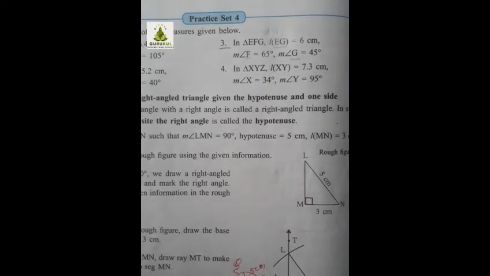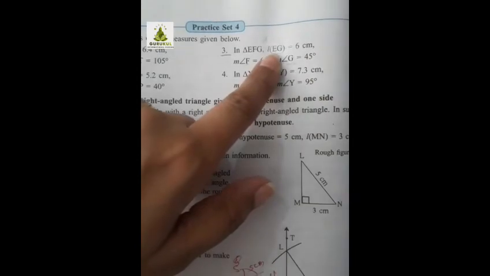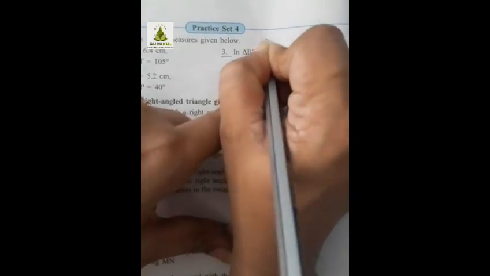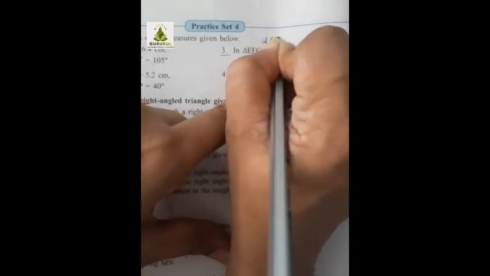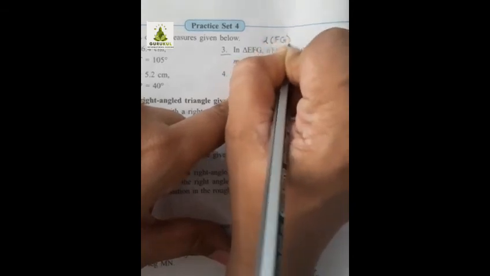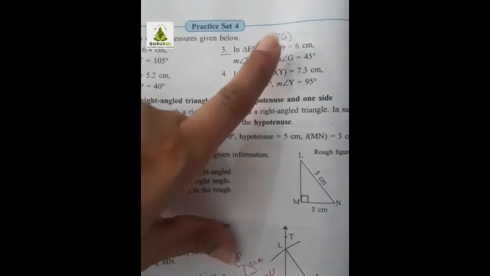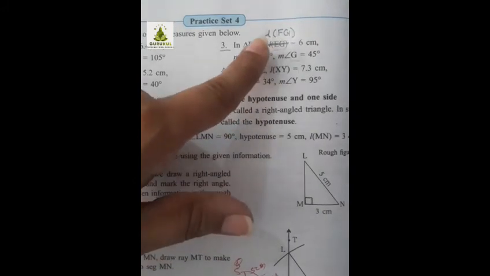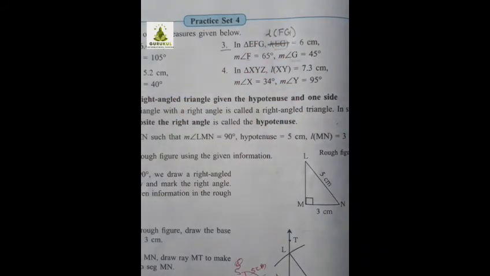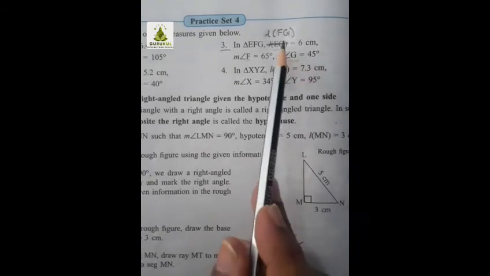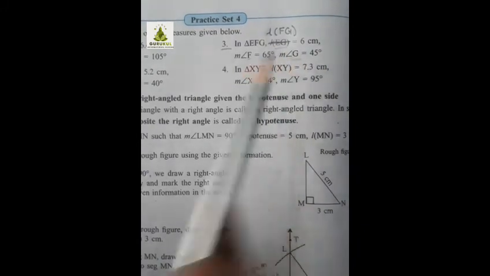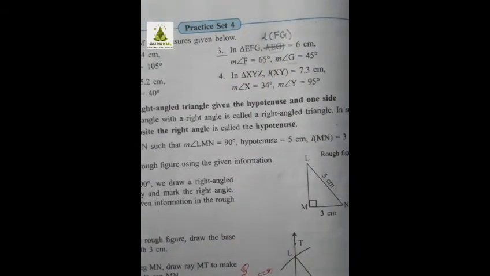So I cross-checked in books. In some books, EG is written as FG and that is the correct one. So in the textbooks in which EG is written, you have to cut it and make it FG. Length FG is equal to 6 centimeters. That you can take as the base and then do the construction. So this correction, children, you have to make in your textbook and solve it accordingly.